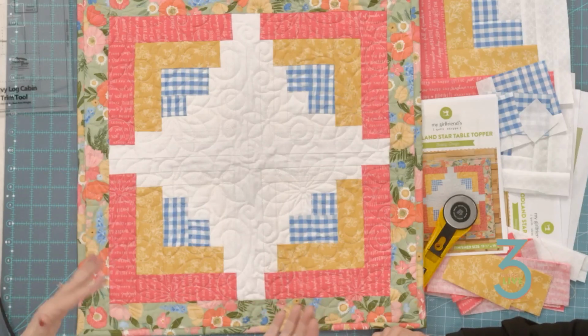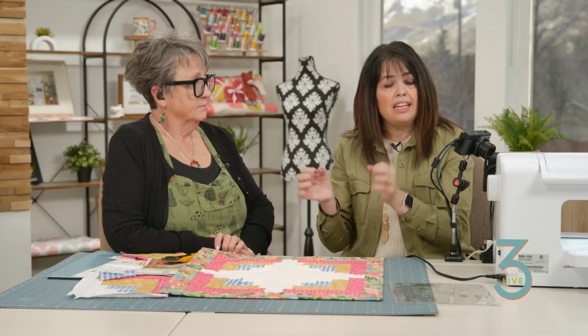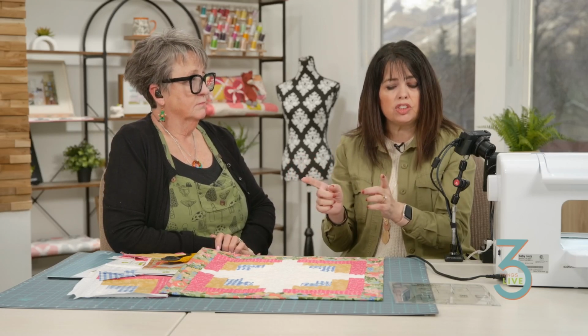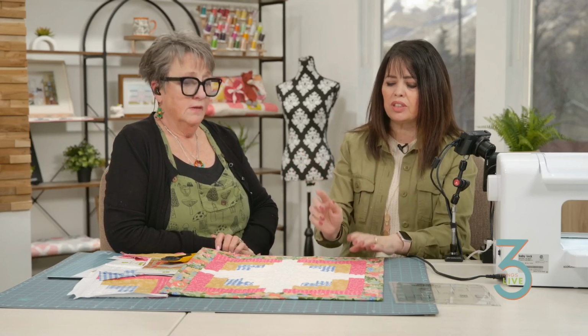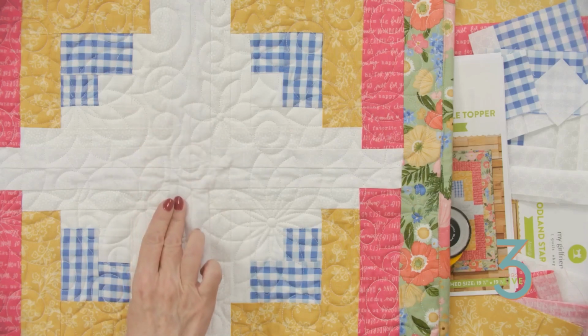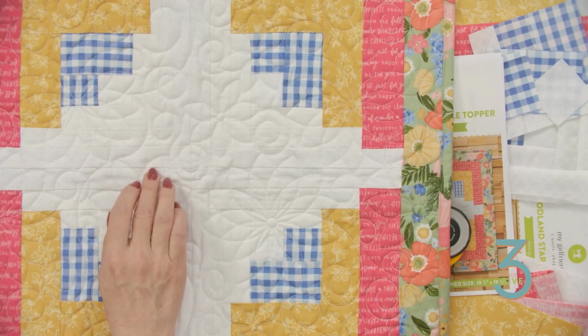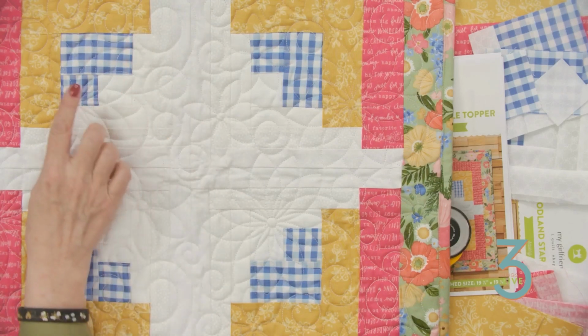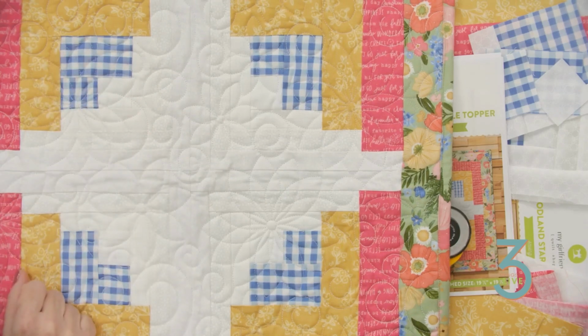With a typical log cabin, we're looking at the same size width of strips, but the reason why this one is different is because we have a very thin strip that goes here and a very thin strip here, where these are actually much wider. So that is my center block. Okay. Do you see this one?